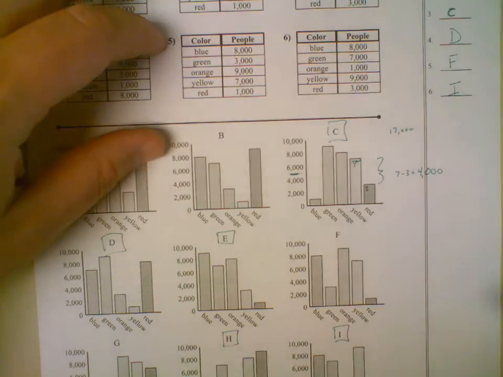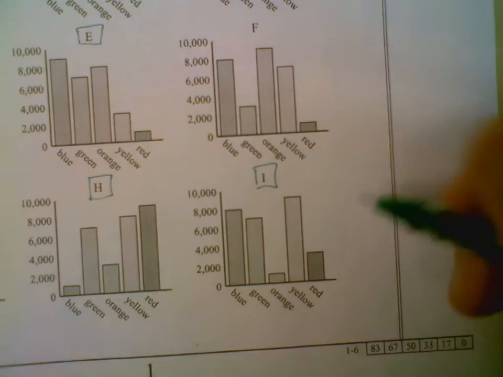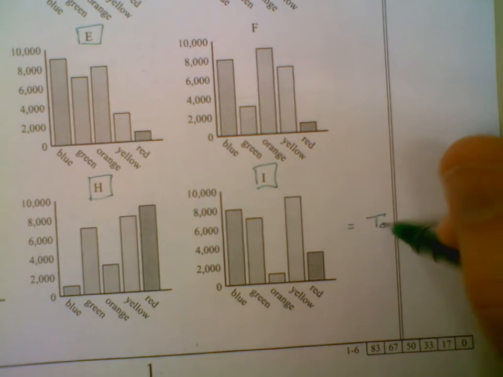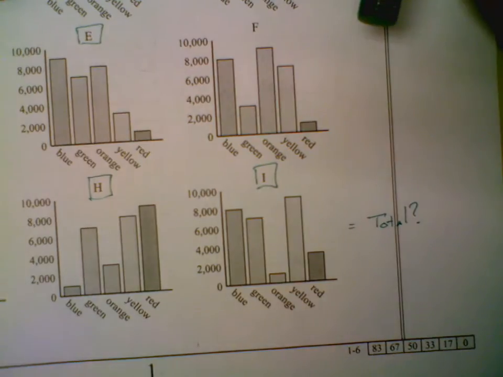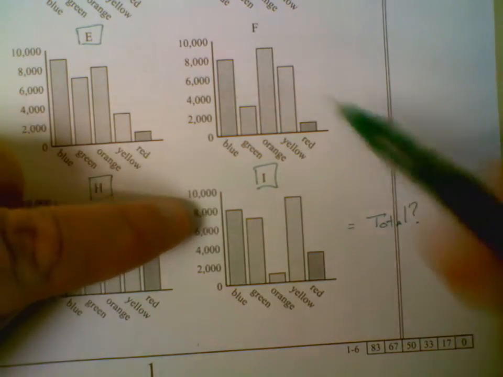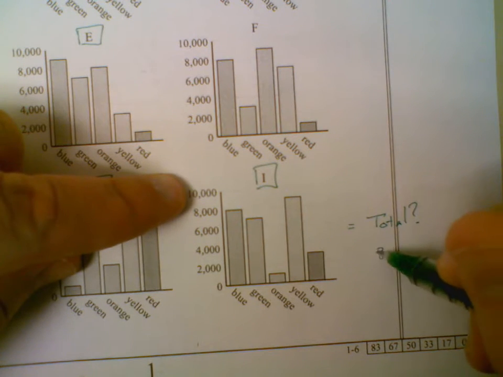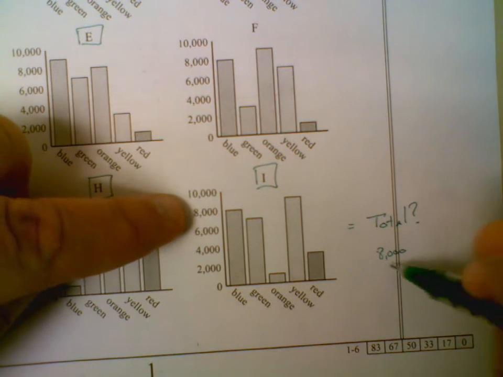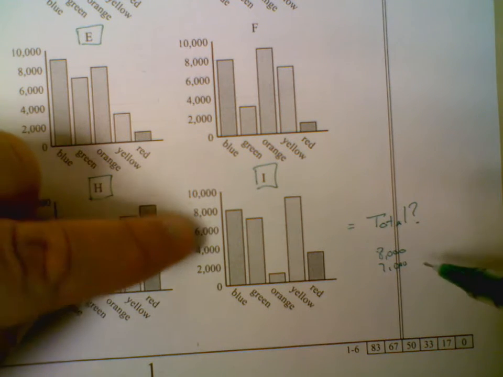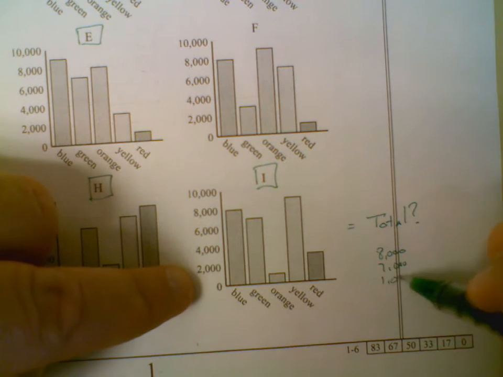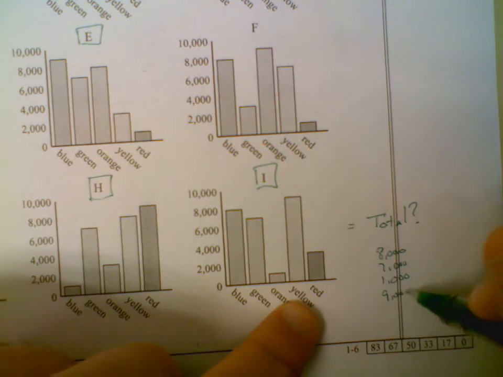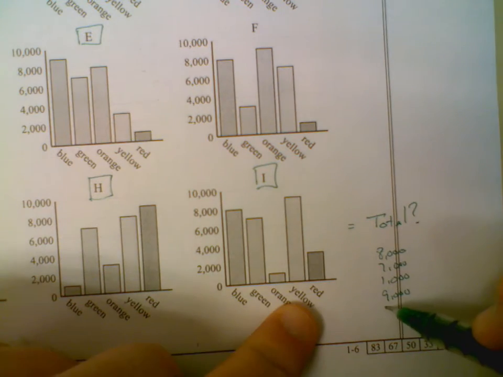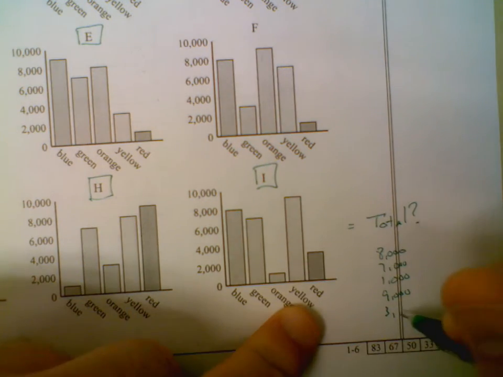Bonus. What if I said for I, how many total balloons are there? So if we want the total, what would you do? Well, we could go, maybe just add up all those colors. So we have 8,000 blues, plus it was 7,000 green, 1,000 orange, yellow was up to 9,000, this was 3,000, between 2 and 4.